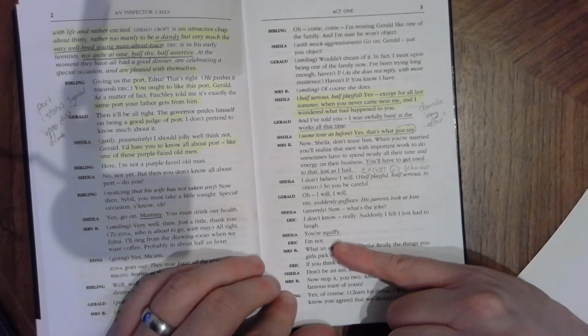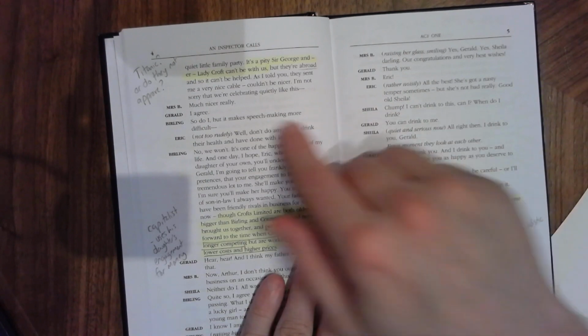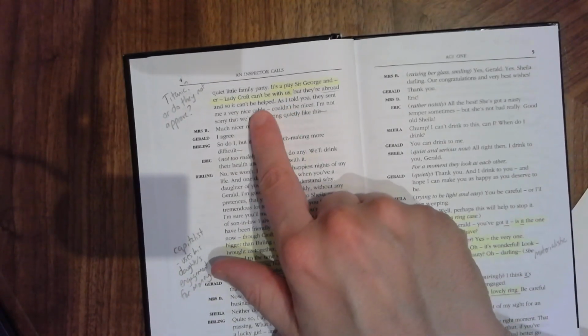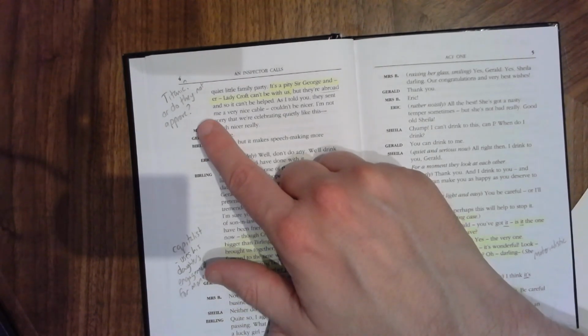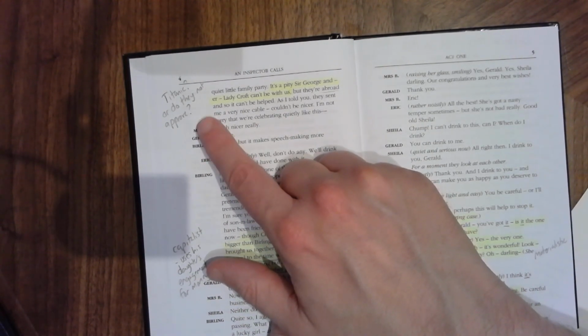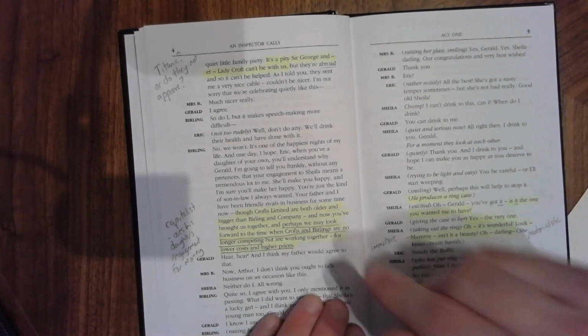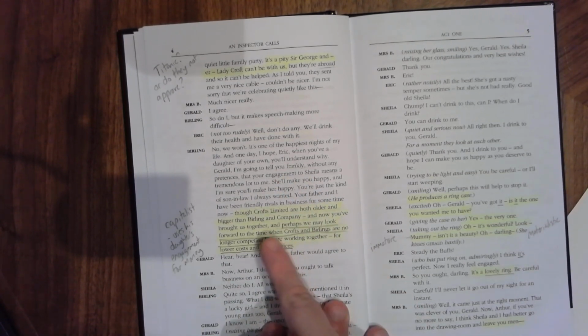Eric is squiffy, he's drunk there as well, and they're having their little toast. "It's a pity Sir George and Lady Croft can't be with us, but they're abroad and so it can't be helped." Are they actually abroad? Are they on the Titanic? A bit of conspiracy theory there. Or have they made excuses and they genuinely don't approve of the relationship because their son is marrying into a lower class? And then Burling with his speech here as well.